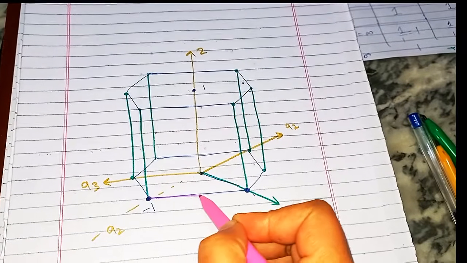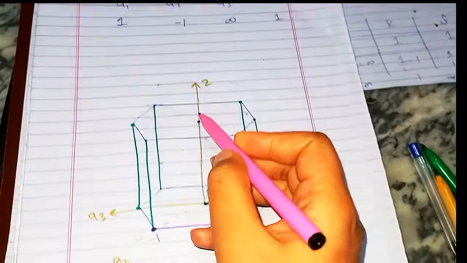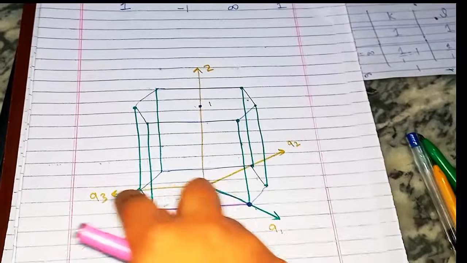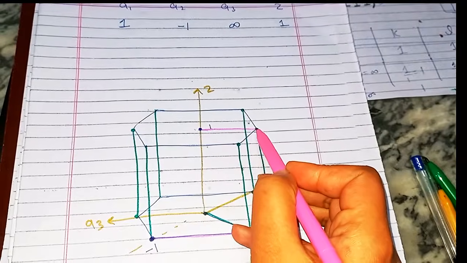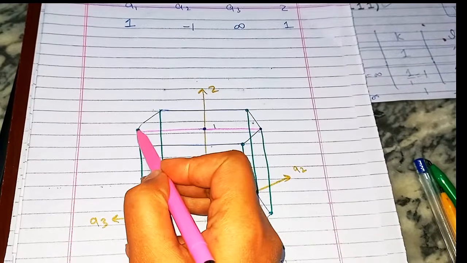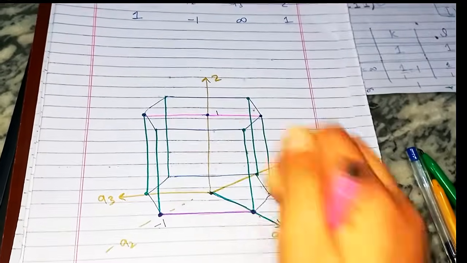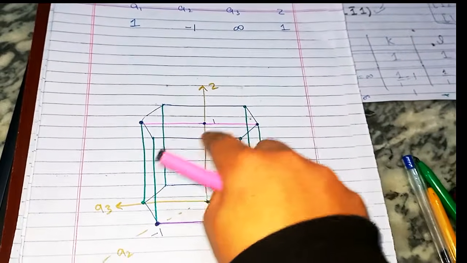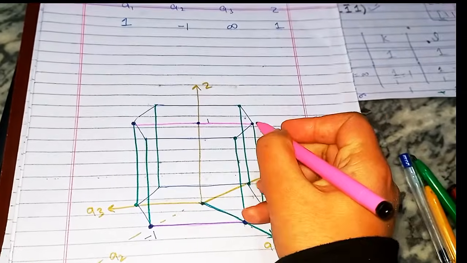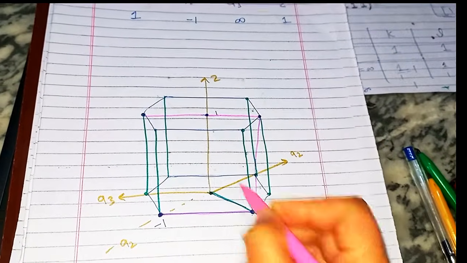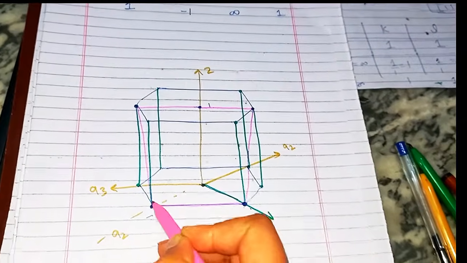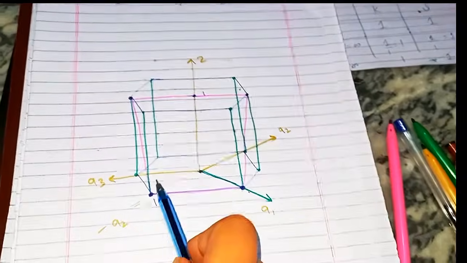So we'll stop at the other corner of the unit cell here. From this point, we'll draw a parallel line along the A3 direction, which is this to the other corner and this to the other corner. We'll join these endpoints, not center points. These center points are not considered, only endpoints are considered. So we'll join them together like that, and we got the plane.